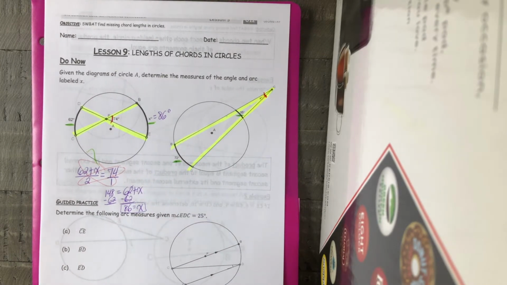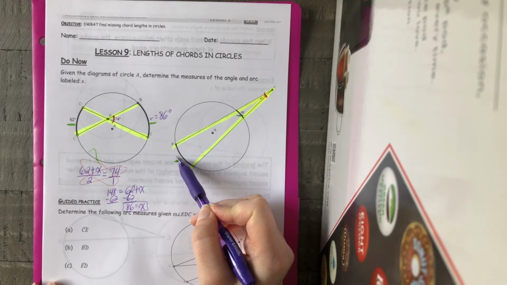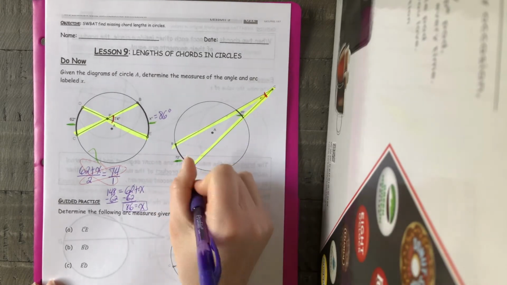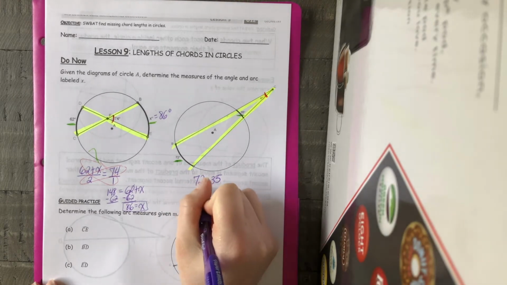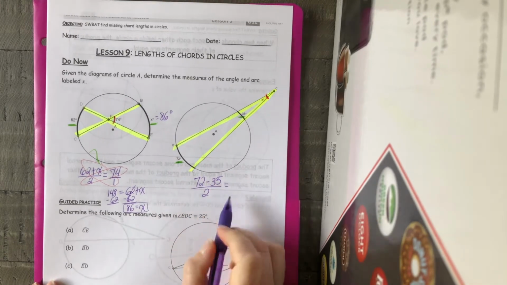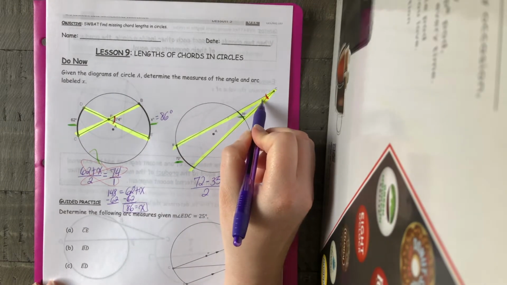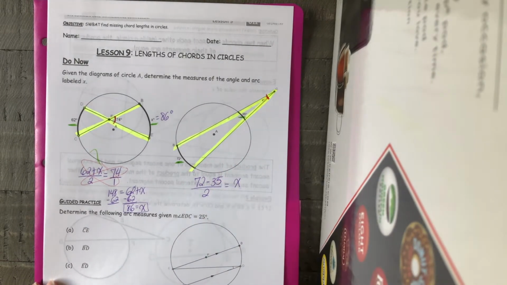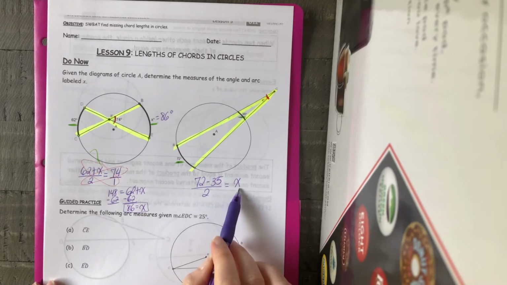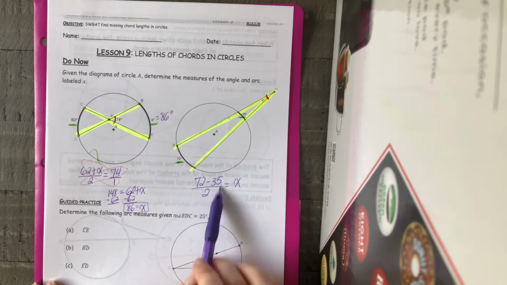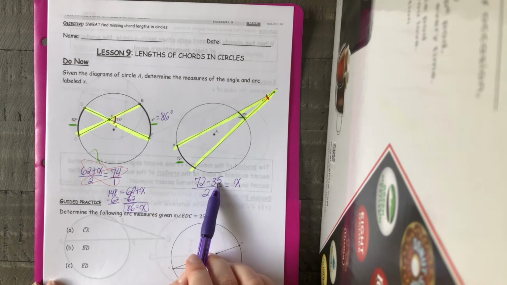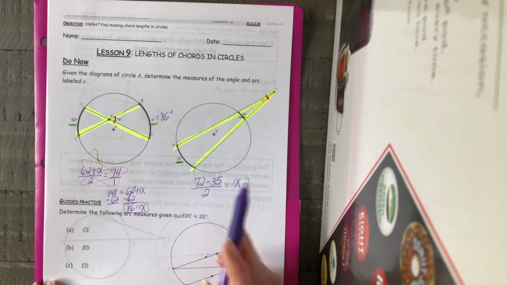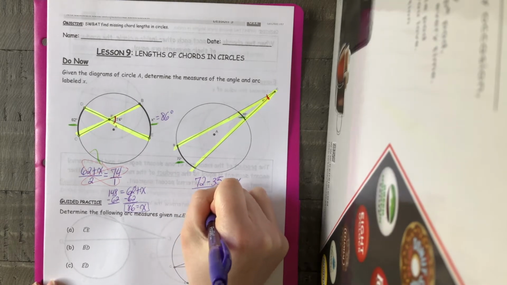And this looks like a giant minus sign. So now I'm going to take the 72 and subtract it from the 35. So I'm going to take 72, subtract it from 35, because it's arc minus arc divided by 2. And that gets me the angle. Only here, I don't know the angle, it's X. I don't have to set this up as a proportion because when I type this into my calculator, I'm just going to get the answer. So 72 minus 35, when you get your answer, and then you divide it by 2, you should be getting 18.5.